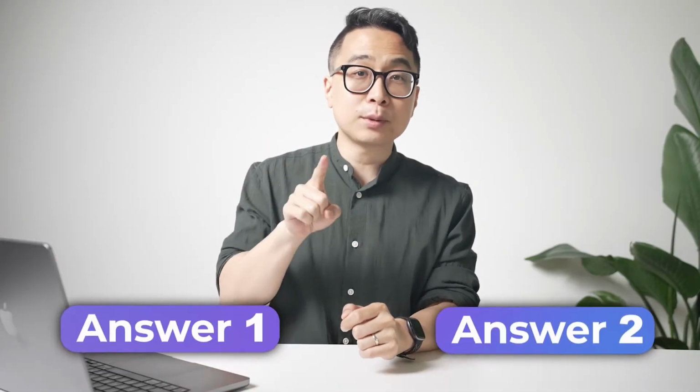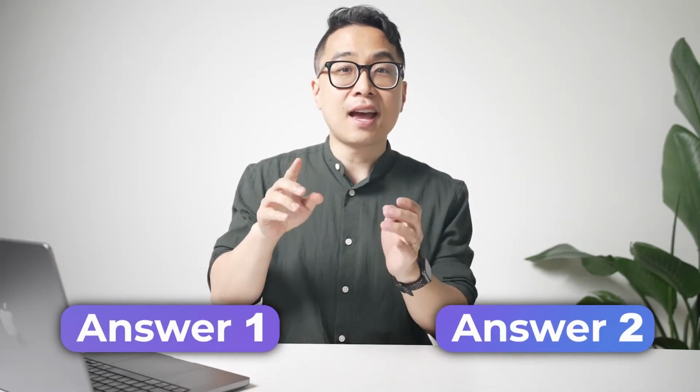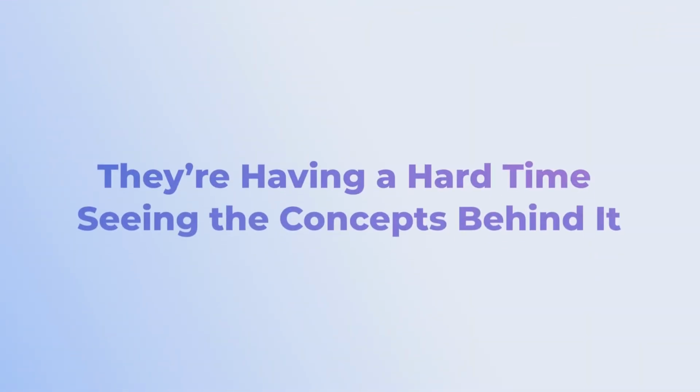Two of the most common things that we hear from students when they're reading questions and struggling with getting questions correct is: A, I get stuck between two answer choices and I always choose the wrong one. B, I will study something, I'll know it really well, and then I'll get a question wrong on it. And then I'll read the answer explanation after I've gotten it wrong and realize that I knew most, if not all, of the information in the explanation, but yet I still got it wrong. The reason behind this is that they're having a hard time seeing the concepts behind it.